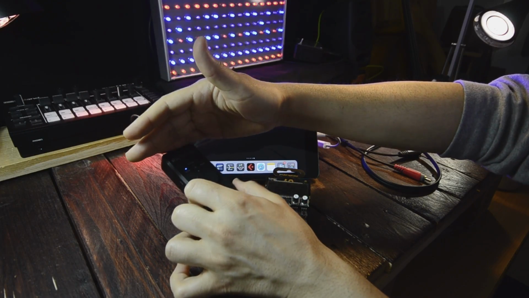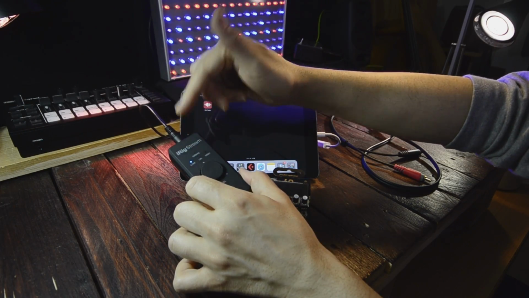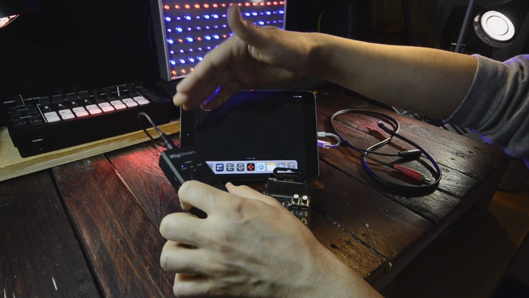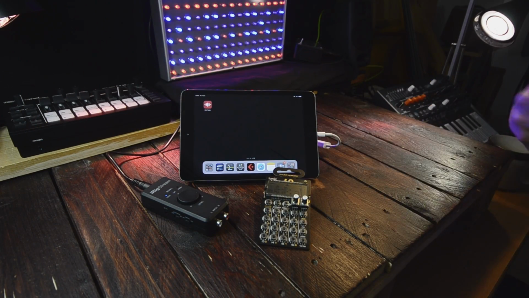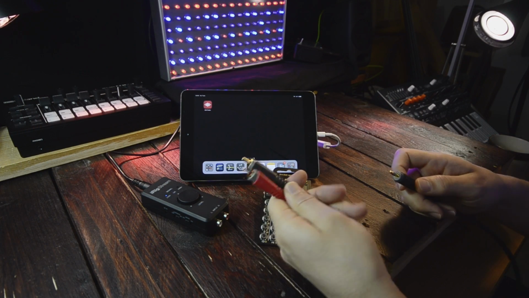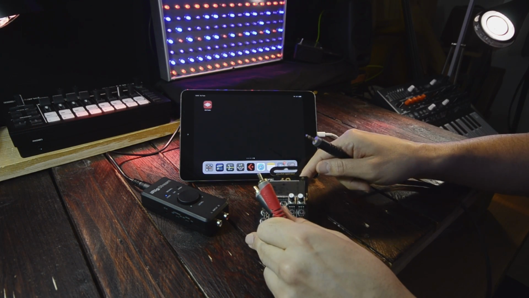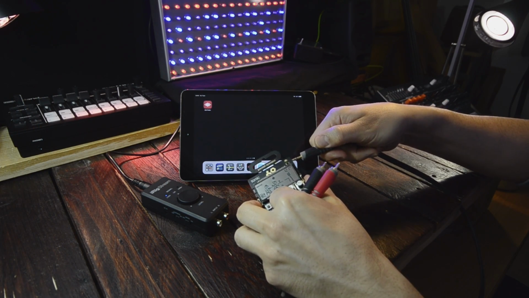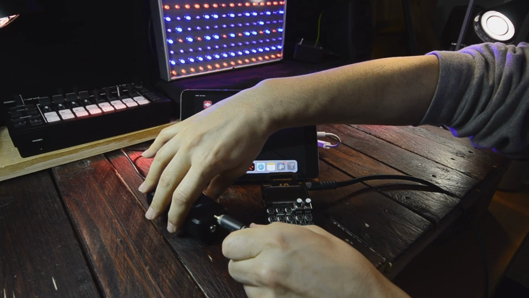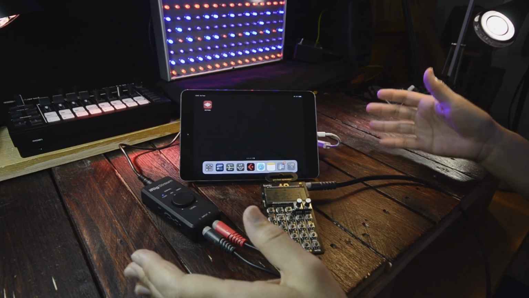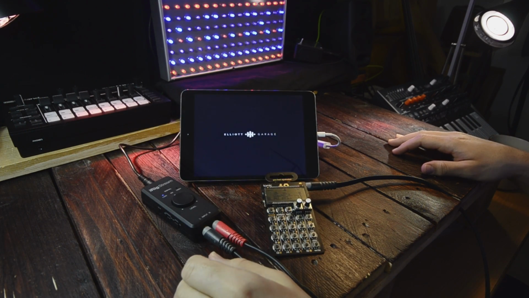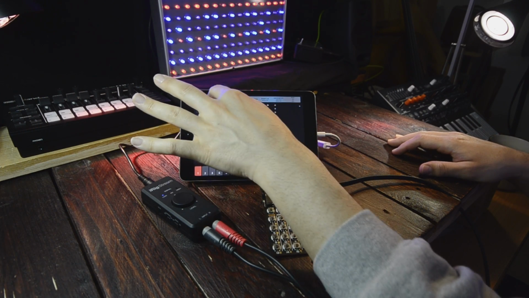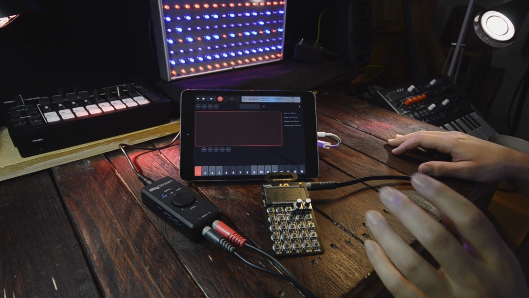Some of these external USB devices won't actually start up until you start up an app with audio inputs and outputs. Now all we need to do is to use a TRS cable to an RCA cable because this is a pocket operator, so this one goes into here and this one goes into here. And now with all of that connected, all we need to do is to open up EG Pulse, go into the edit menu and open up one of the slots like this.